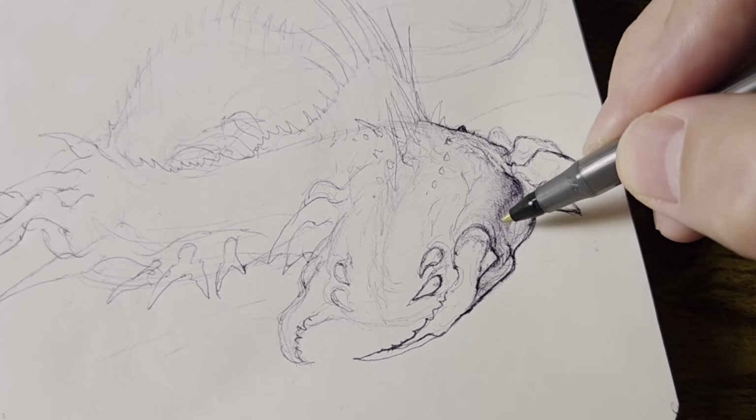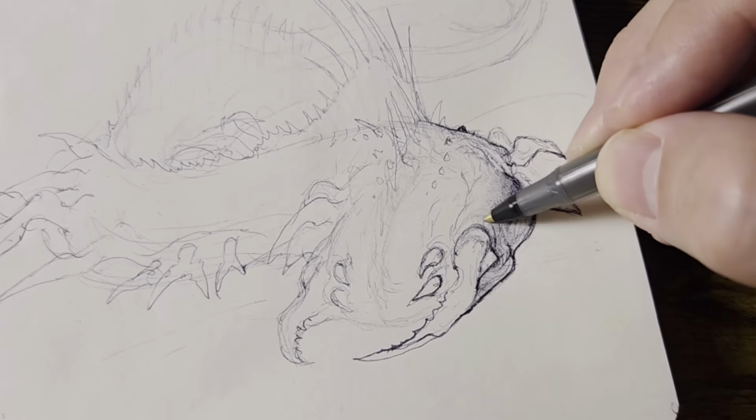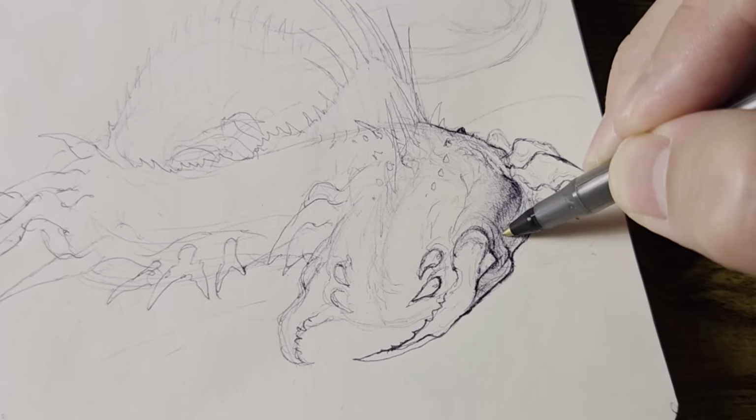Okay, here's where the fun really starts. See the shaded area that I put here? Lightly, I'm going to start putting in some wrinkles on top of the shading.